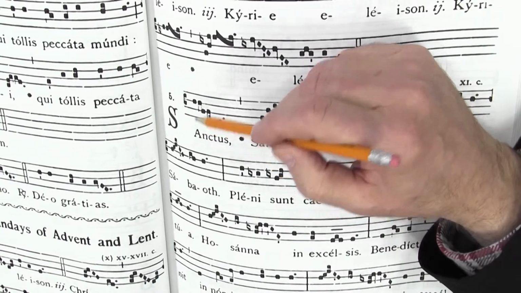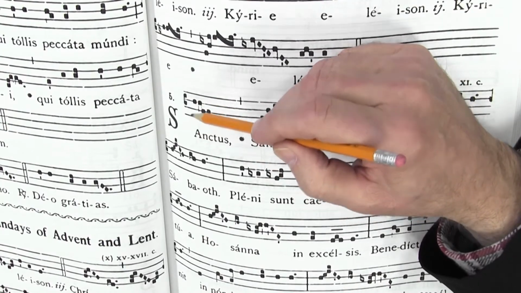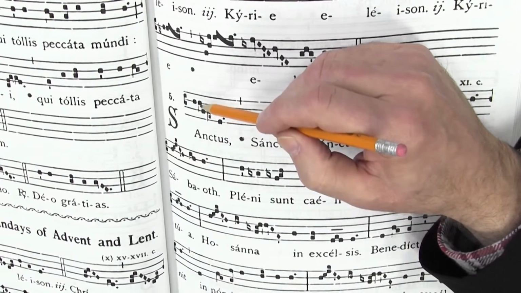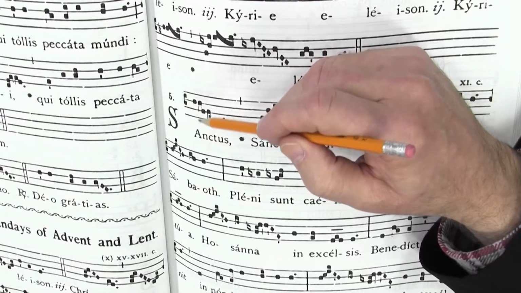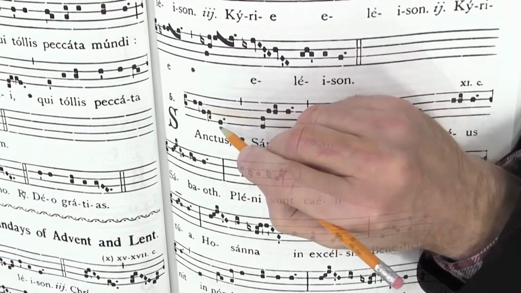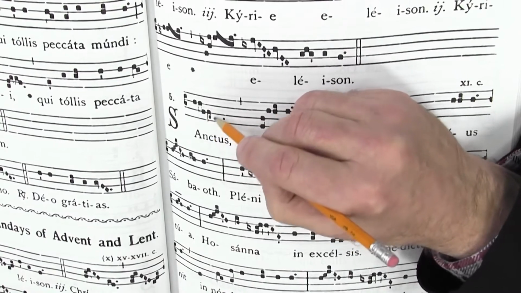It's also on the attack of the accent of Sanctus, a second motive for giving it an arsic value.